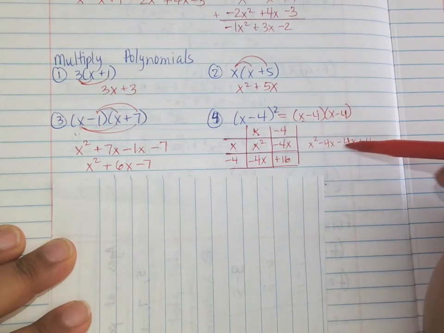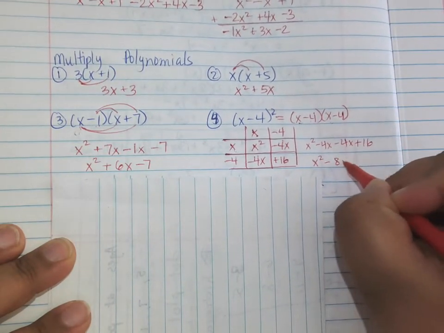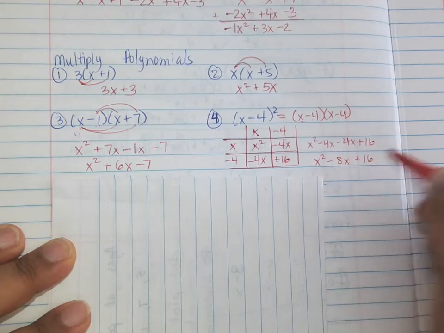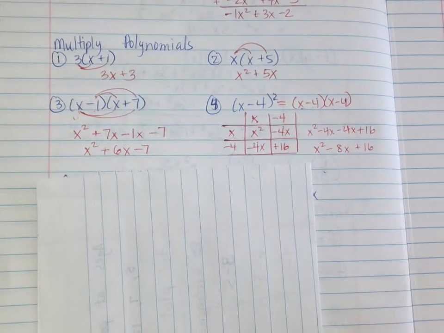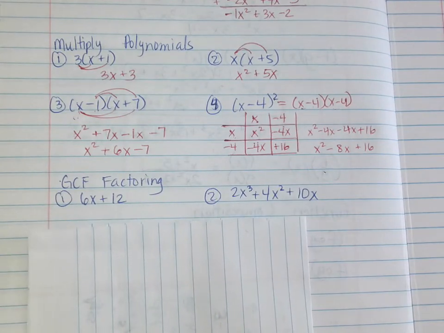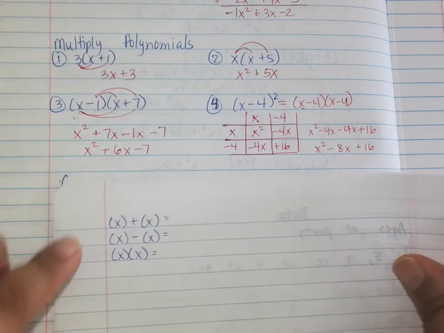So the middle two are the ones we're adding. So it's x squared minus 8x plus 16. Okay, let's get into GCF. Actually, before we get into GCF, let me just go over one thing with you.